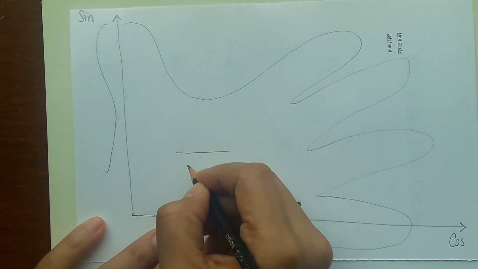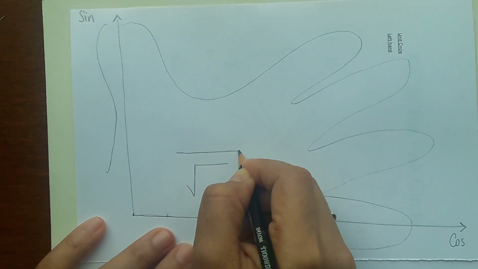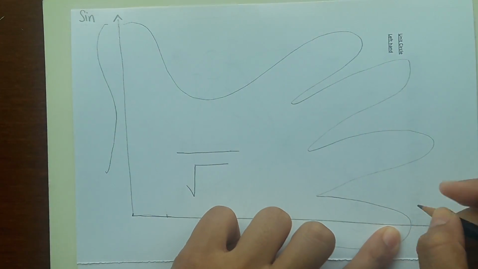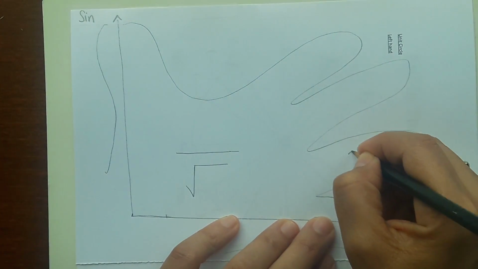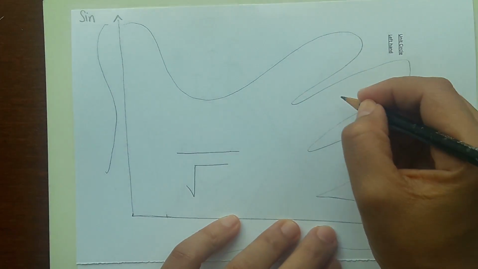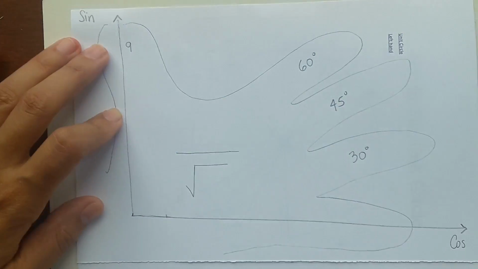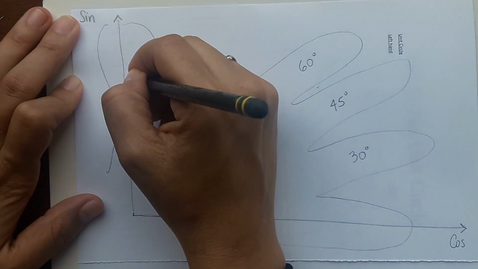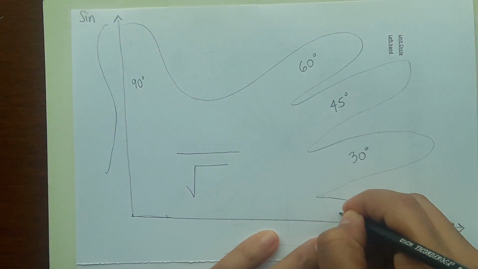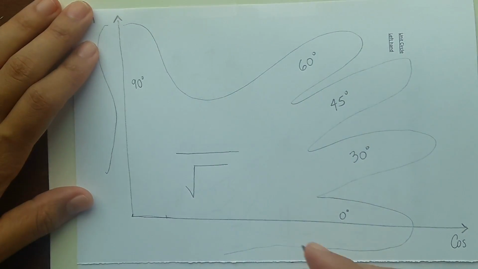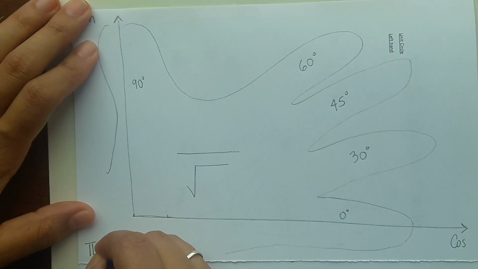So we're going to start, I actually miswrote this, it's supposed to be the square root over 2. So you can correct that, or I'll correct it in a little bit. So it goes from 0, then it goes 30 degrees, then after 30 degrees it goes 45 degrees, then it goes 60 degrees, then it goes 90 degrees. These are known as the special angles. So 0, 30, 45, 60, 90. Those are your fingers.